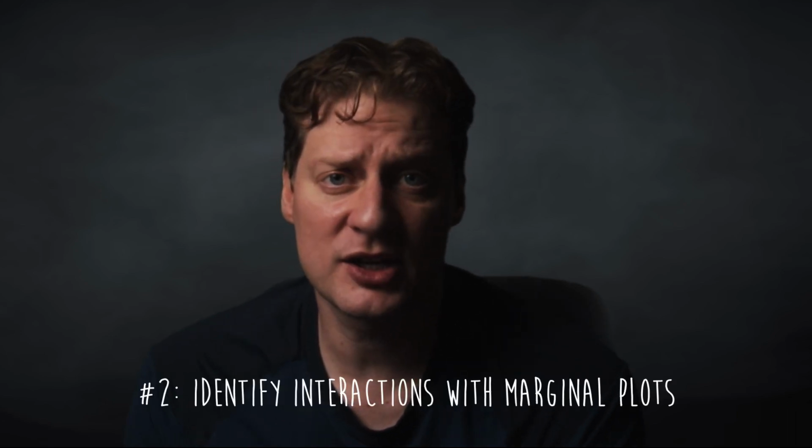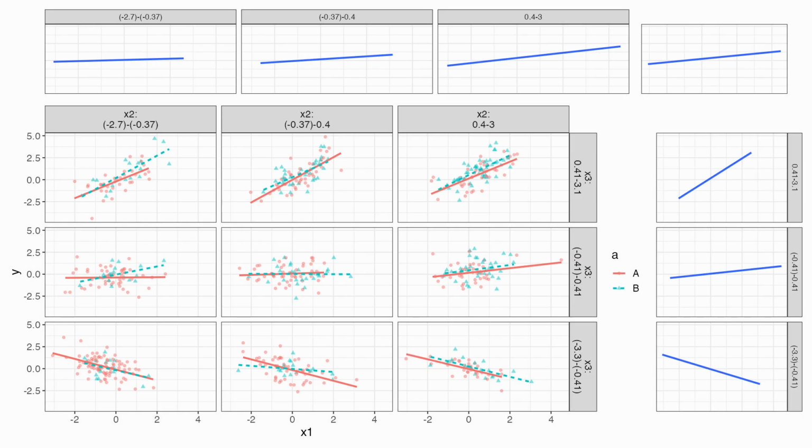Number 2, identify interactions with marginal plots. And we've seen examples of that, but I'm going to show you another example, because I'm awesome.